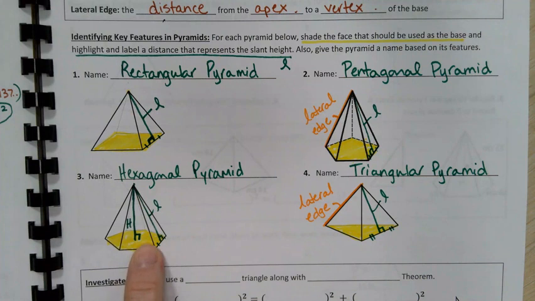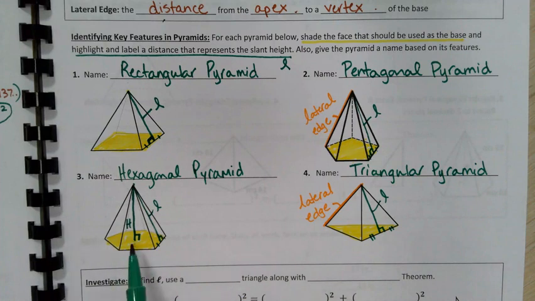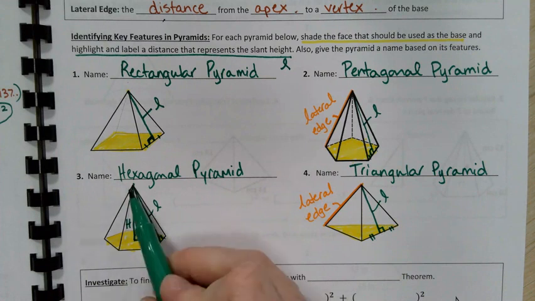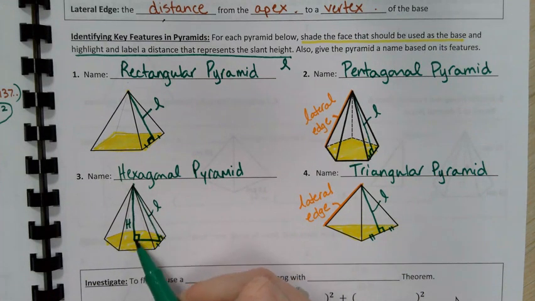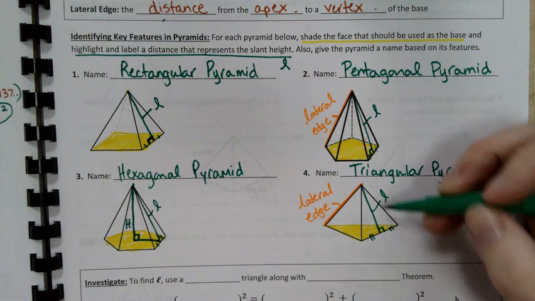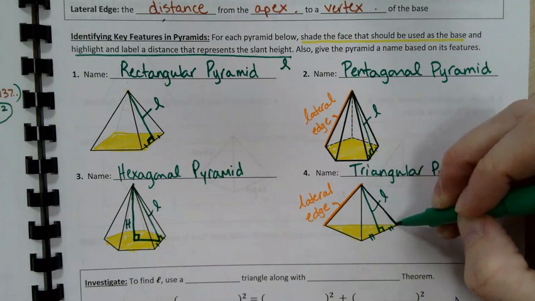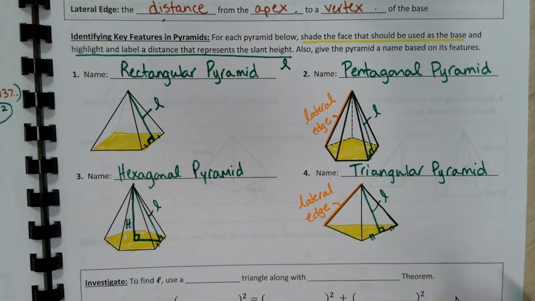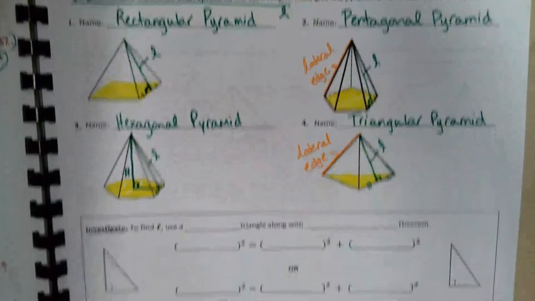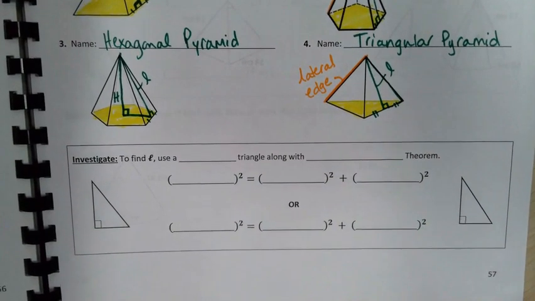We can kind of see the triangles start to be created in this number 3 pyramid. If I were to go ahead and connect that capital H height to that slant height there, all of a sudden we have a little right triangle that's hovering inside this pyramid. We can also kind of see in this last triangle, there are right triangles on the face of these shapes as well, okay? And so both of those different right triangles can help us to track down features that we might need to solve problems. That's what this little investigate box at the bottom is for.